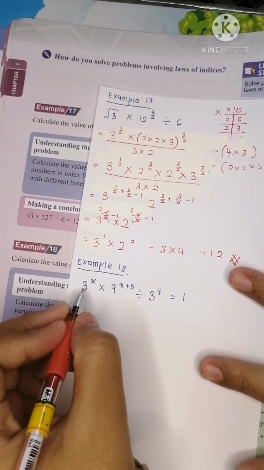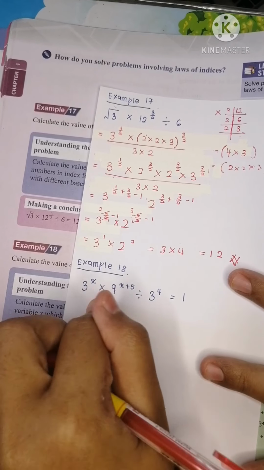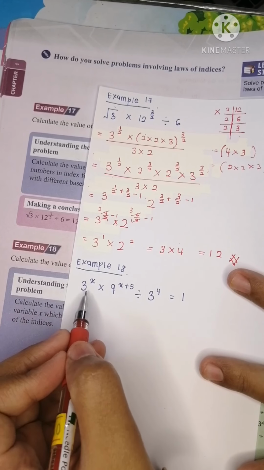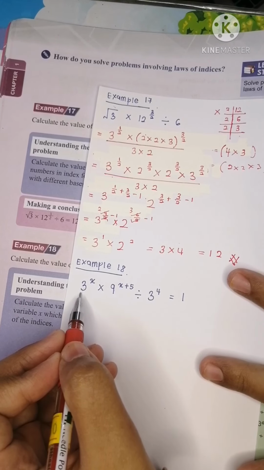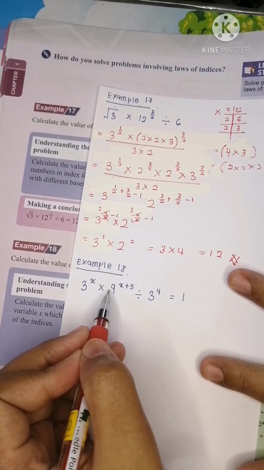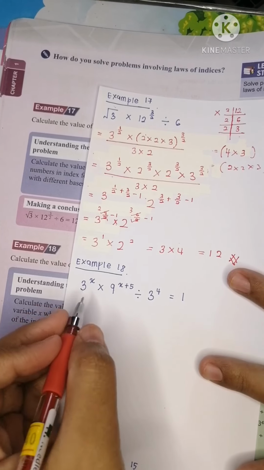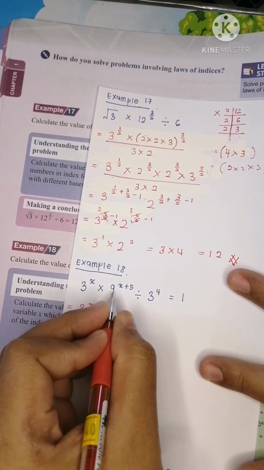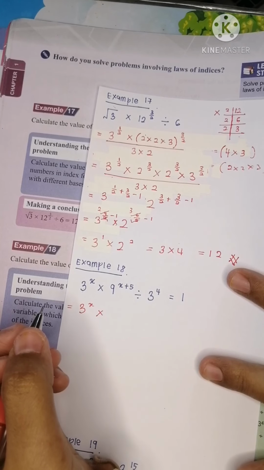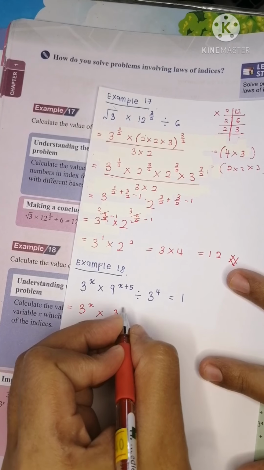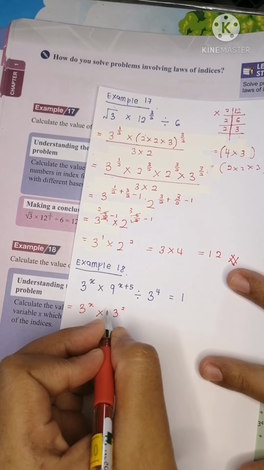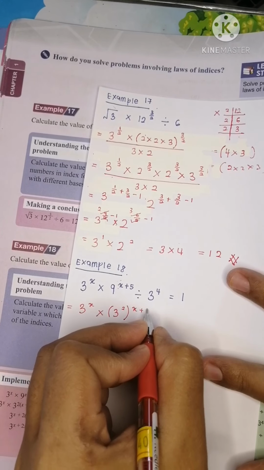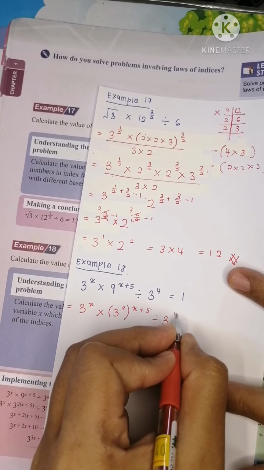Now what should you do? The first thing for this one, if you want to solve this question, you need to make all the bases the same. The smallest base here is 3, right? So you need to make 9 into base 3 also, and then 1 into base 3 also. The first part, just copy back, 3 to the power of x multiply with 9. Can we make 9 into base 3? Yes. We will get 3 to the power of 2. And then in the bracket, don't forget the power here, already have a power, which is x plus 5. Divide by 3 to the power of 4, just copy back.